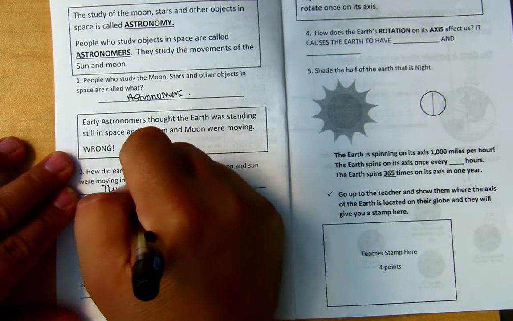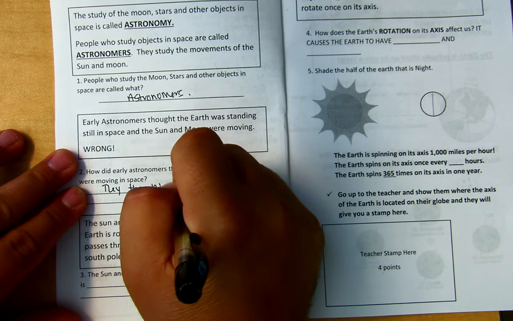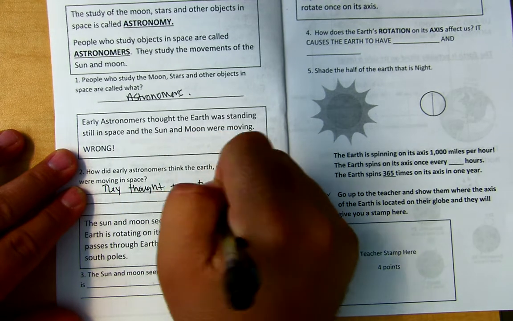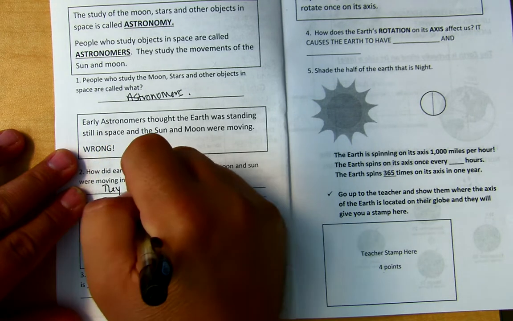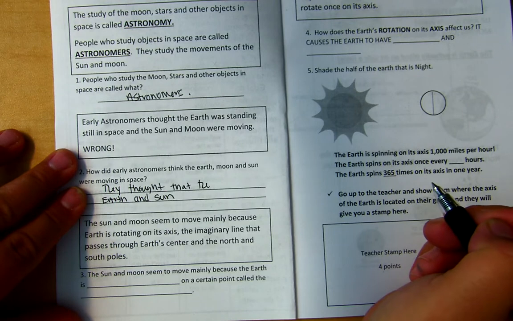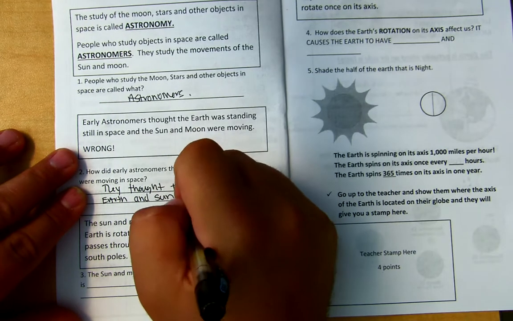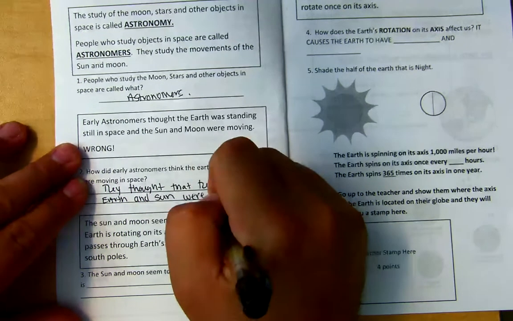They thought that the Earth and sun were different.